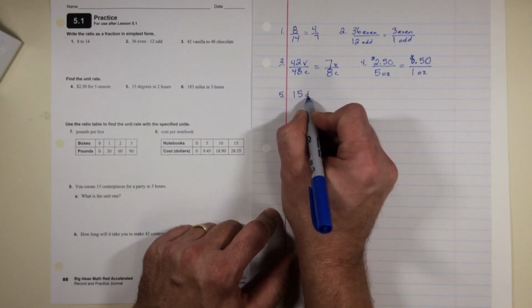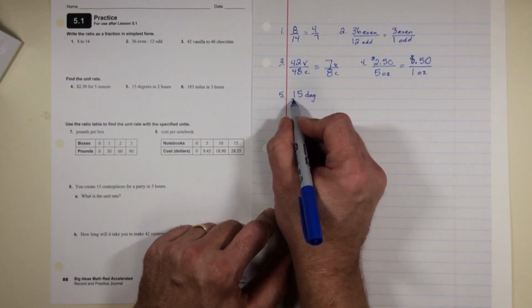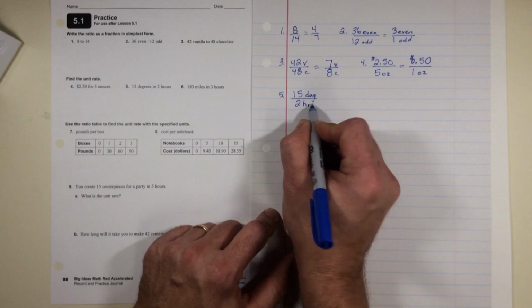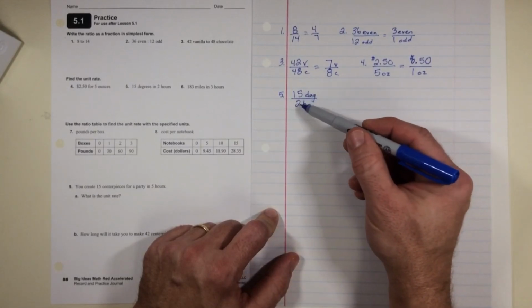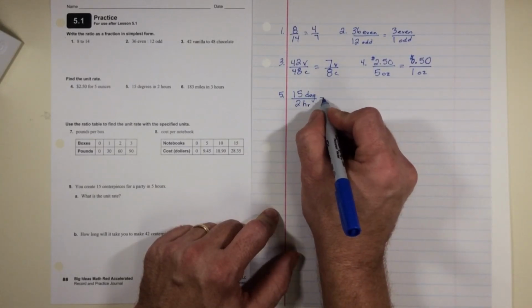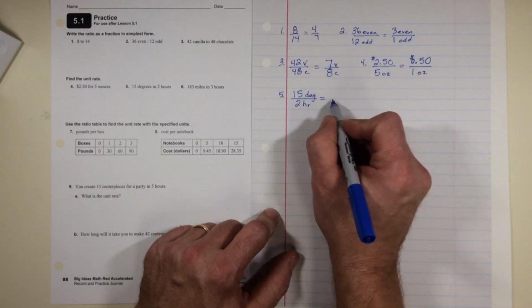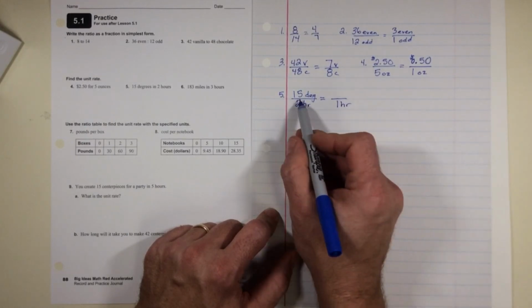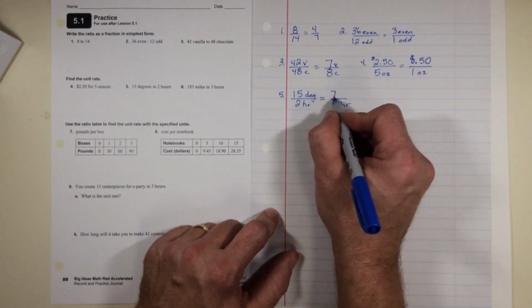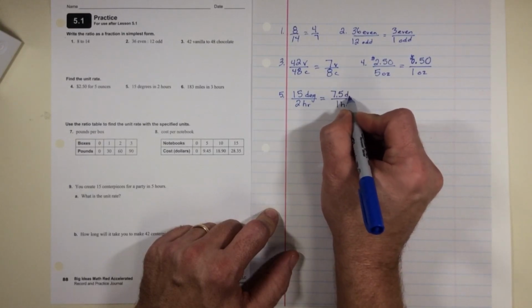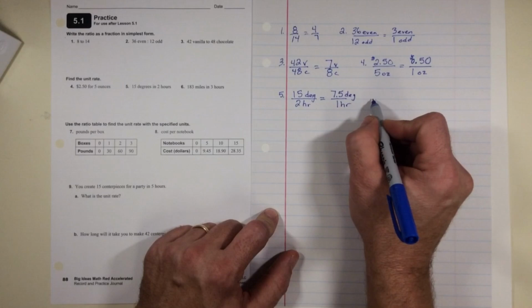Number 5. 15 degrees in 2 hours. Now normally we'd say this is a simplified fraction, but we need it to be a unit rate, so we're going to divide the top and bottom by 2, always by the denominator. To make 1 hour down there, 15 divided by 2 is 7.5 degrees per 1 hour.